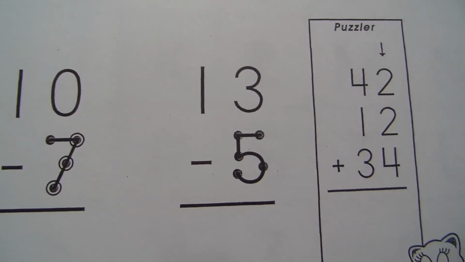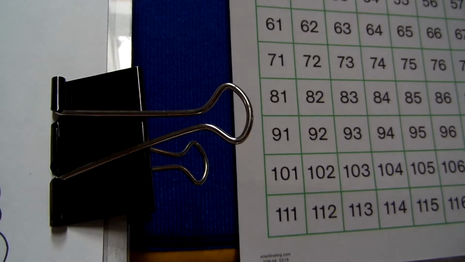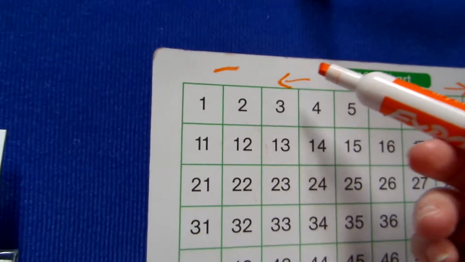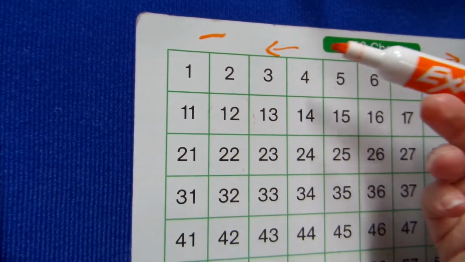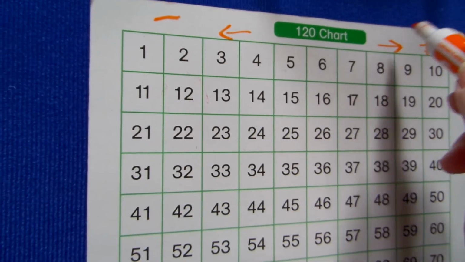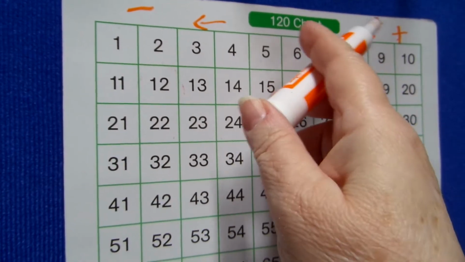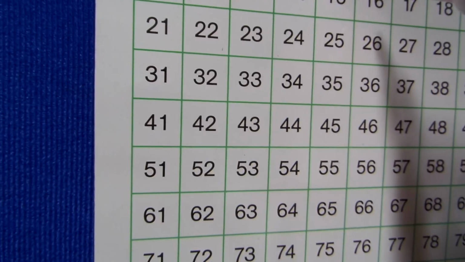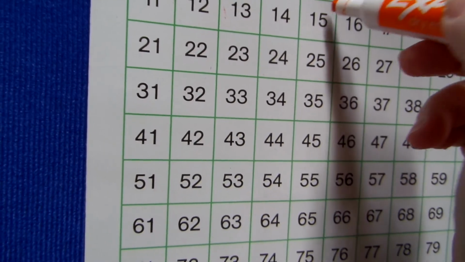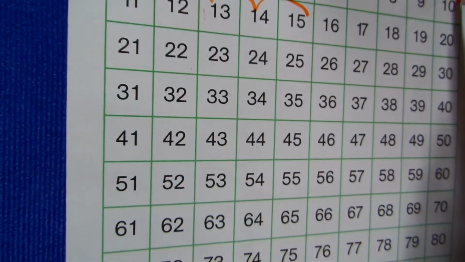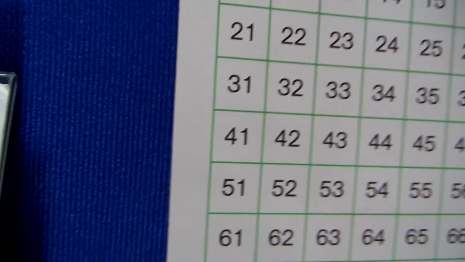Another way to do subtraction that we also use in the classroom is a 10 frame. So if you have 15 minus 6, if you're subtracting, you're always going in that direction. So I will put a minus sign up here and a plus sign up here so they know that in addition you're moving this way, and in subtraction you're going that way. So if we're starting at 15 and we're going to go back 6, we go 1, 2, 3, 4, 5, 6. So that gives us 9.